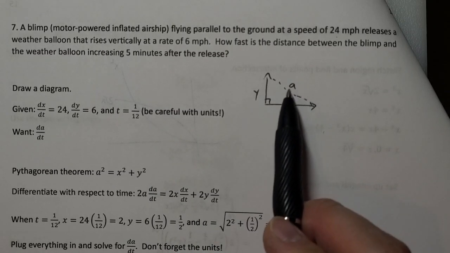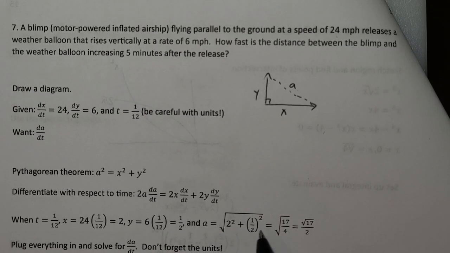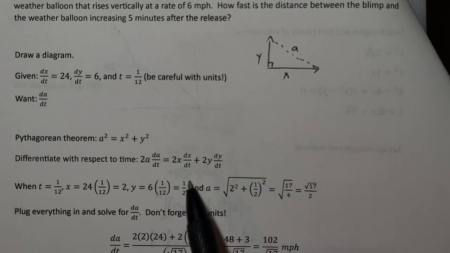So we can use the Pythagorean theorem. A would be the square root of 2 squared plus half squared, which, if I simplify, is the square root of 17/2. Now let's plug everything in. We have everything now. And don't forget units.